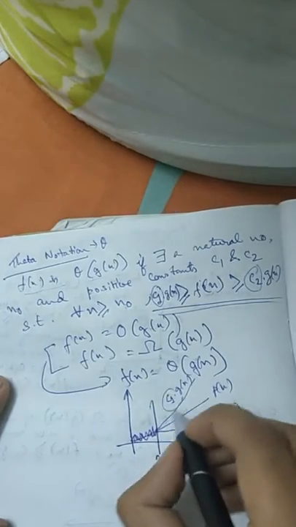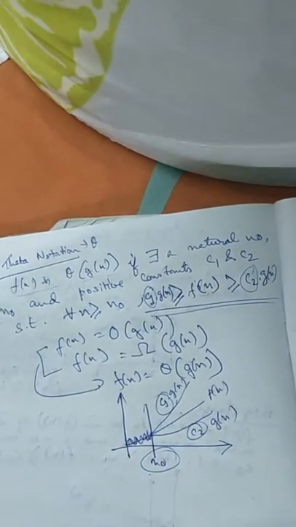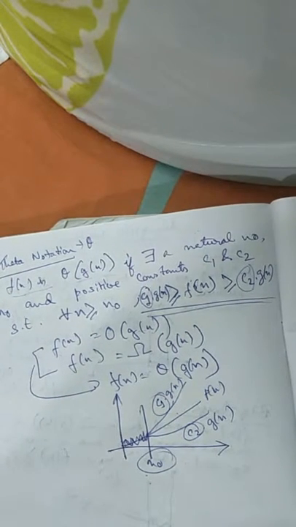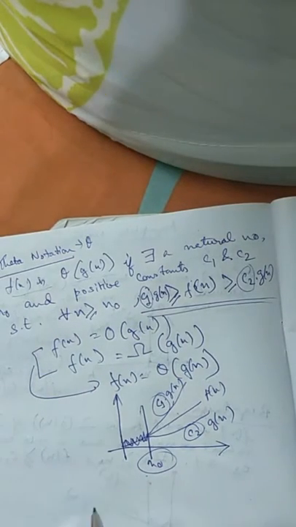These two are positive constants, this is a natural number, and this happens beyond n naught, so we say it is theta of g(n). The transitive property holds throughout: if f(n) is theta g(n) and g(n) is theta h(n), then f(n) is theta h(n). For omega also transitivity holds. So these are basically the three notations: the big O, the big omega, and the theta notations.